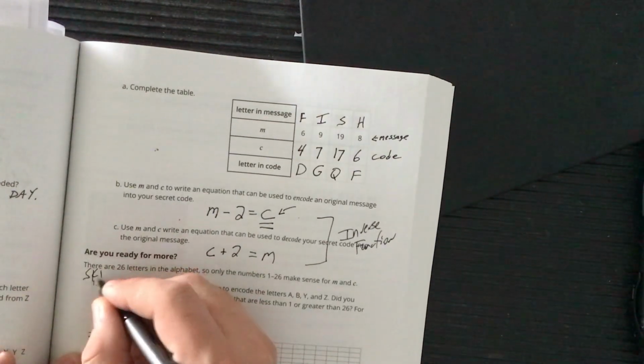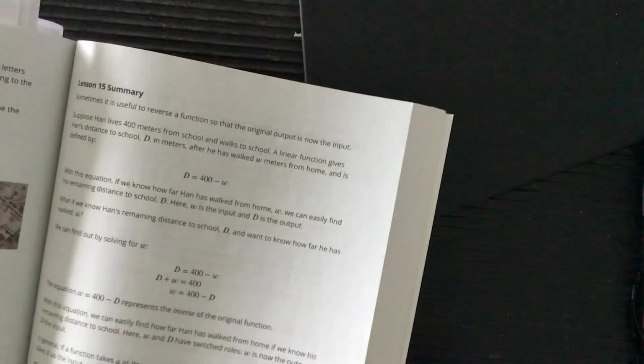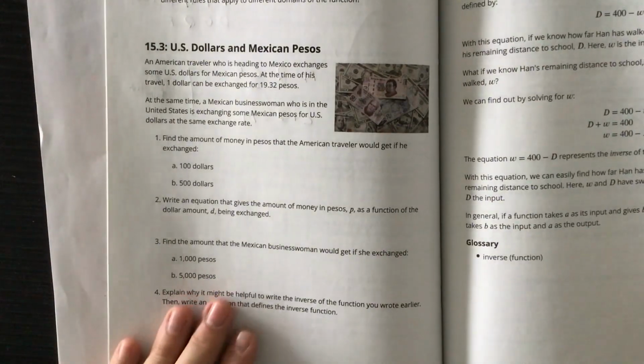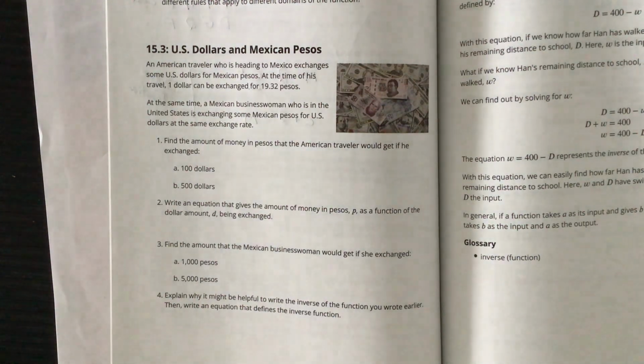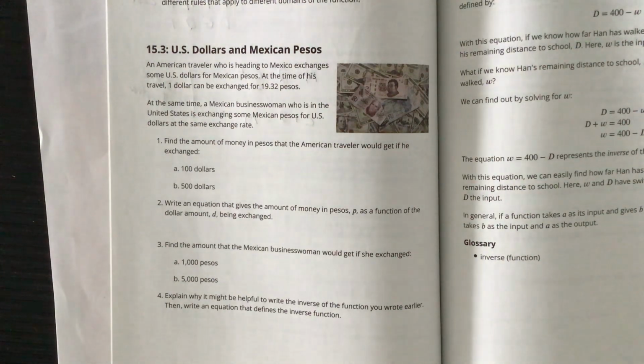Okay, we're going to skip the Are You Ready? Okay, a real life example of inverse functions. You're traveling to Mexico, and you want to know how much your dollars are worth in pesos. Every day the exchange rate changes, so I have so much money, how many pesos can I get? Inverse of that is now I'm coming back home, I have all these pesos, how many American dollars can I get from it? That would be the inverse of that.